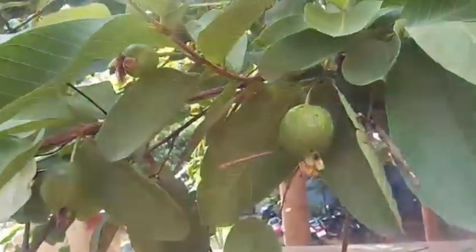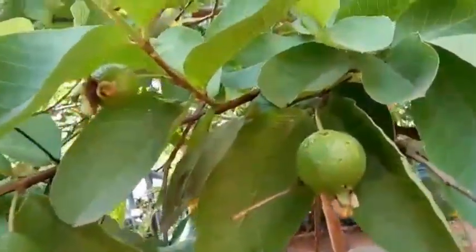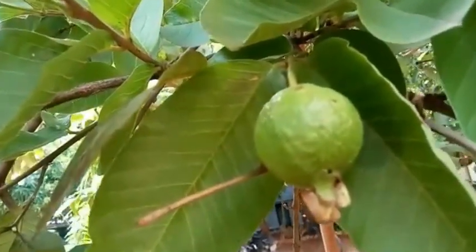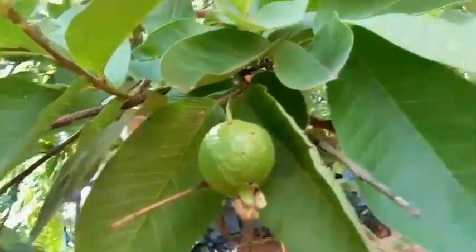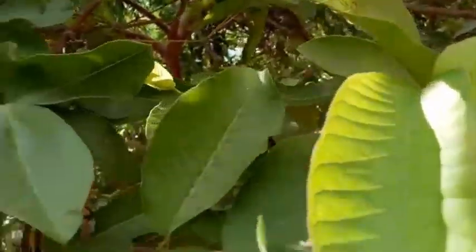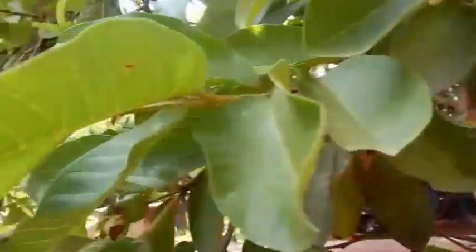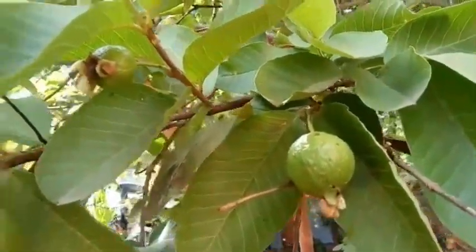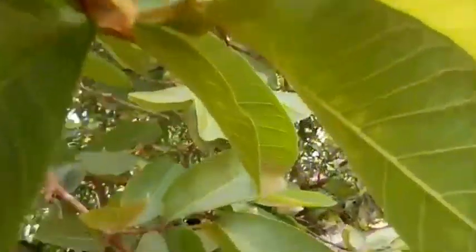Now let's talk about the functions of the fruit. The main function of the fruit is to protect the seeds. If you see the guava fruit, it has many seeds inside. But mango has only one seed, even the butter fruit, is it not? We can also find many seeds present in papaya fruit.